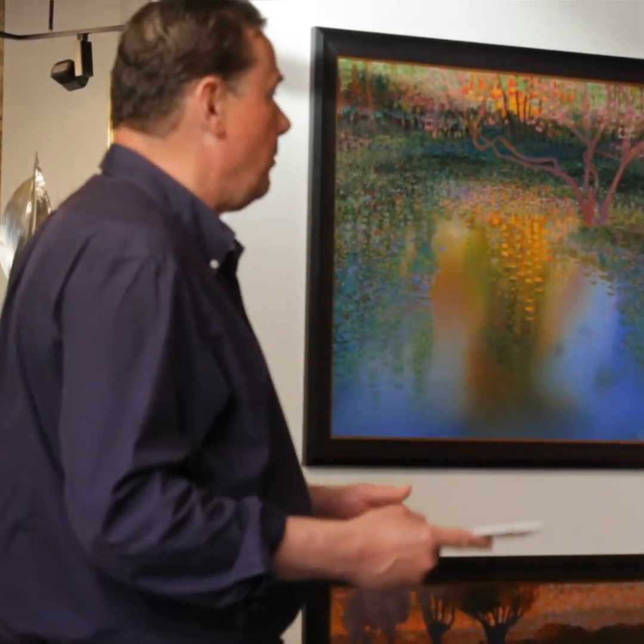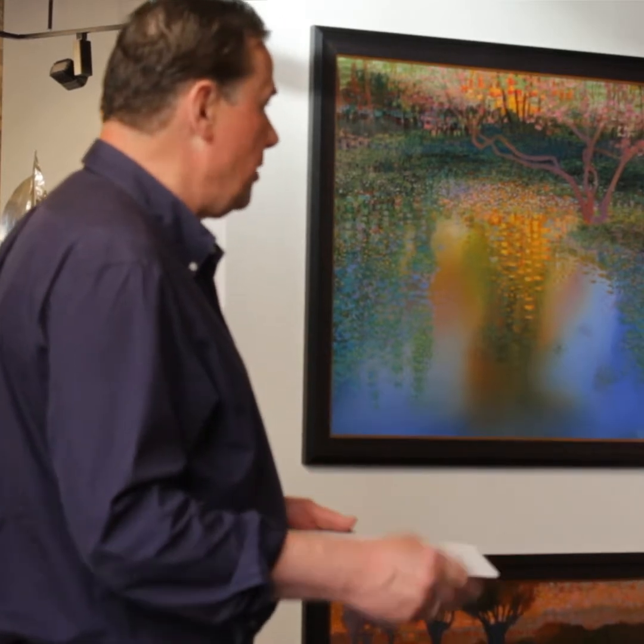Why do you use oil paint? Oil paint stays wet a long time. That gives the painter the time to go exactly into detailed things that look really good.